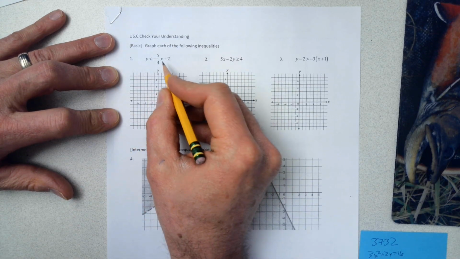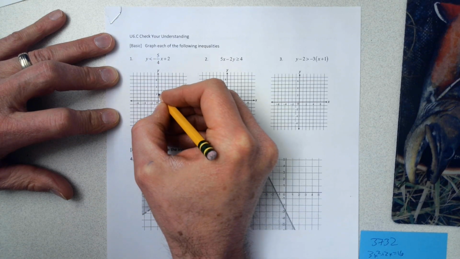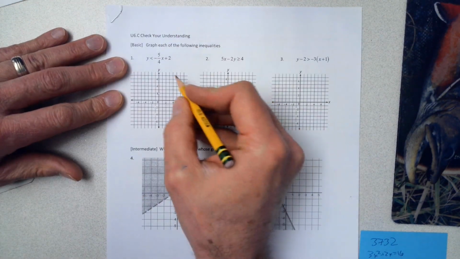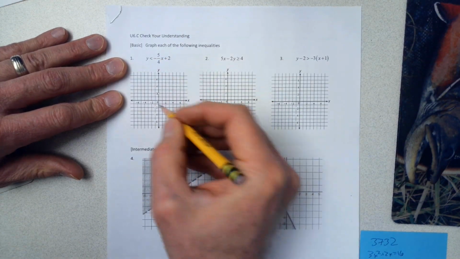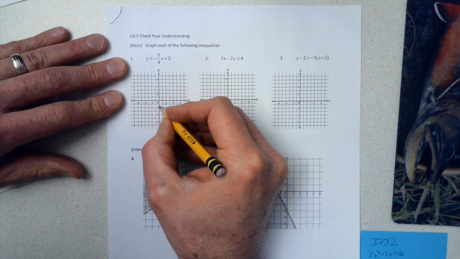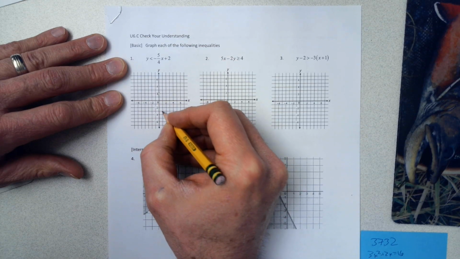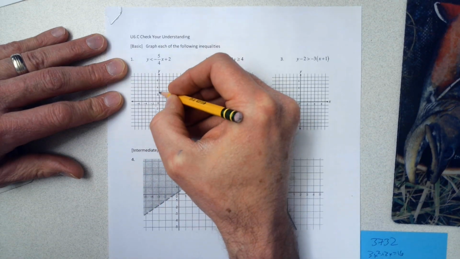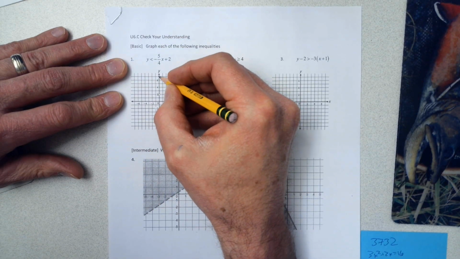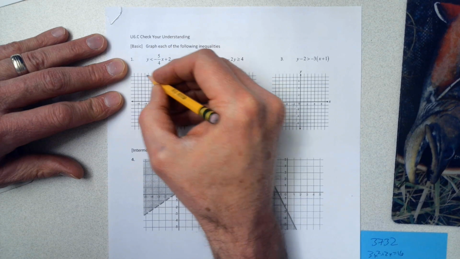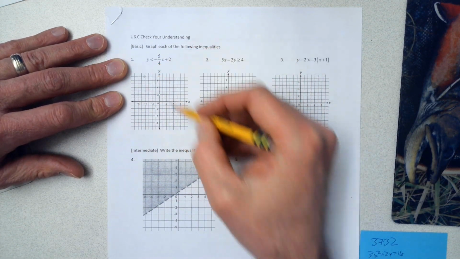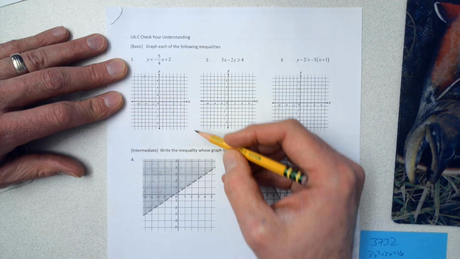So when I put a 0 in for x, I get a 2 out for the y, so I will mark that point. And when I then go down 5 and to the right 4, so 1, 2, 3, 4, 5, and to the right 1, 2, 3, 4. That point should be on there. Of course, I could have gone up 1, 2, 3, 4, 5, and to the left 1, 2, 3, 4. The points lining up that way in a negative slope is good.